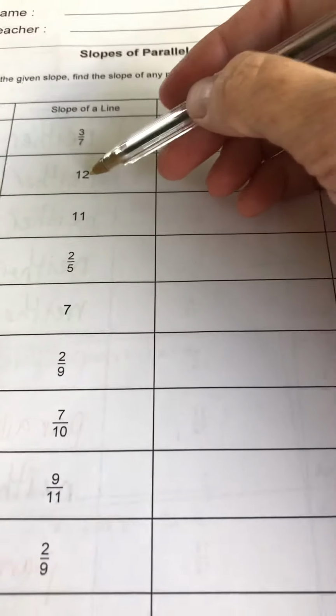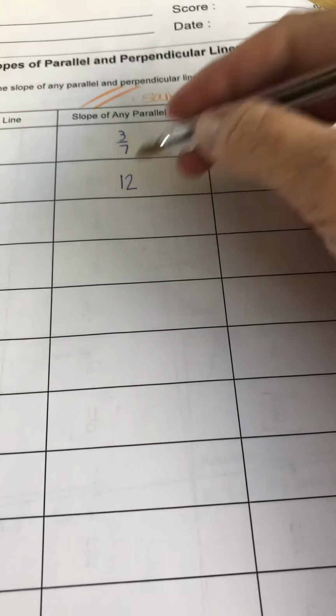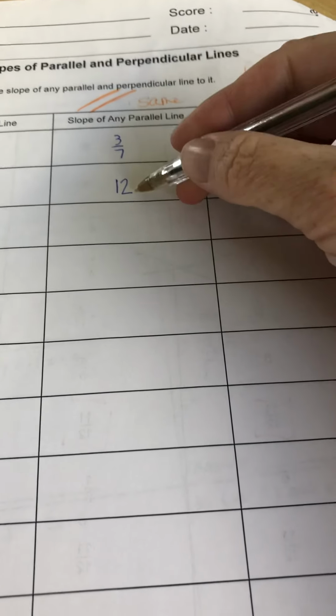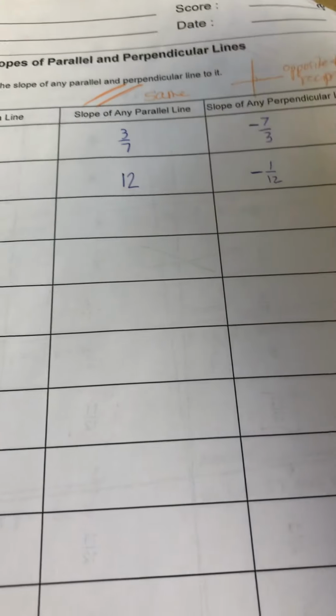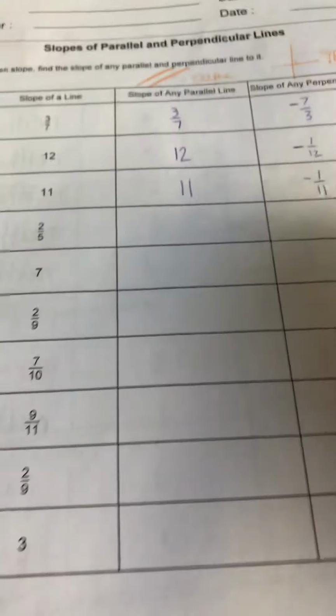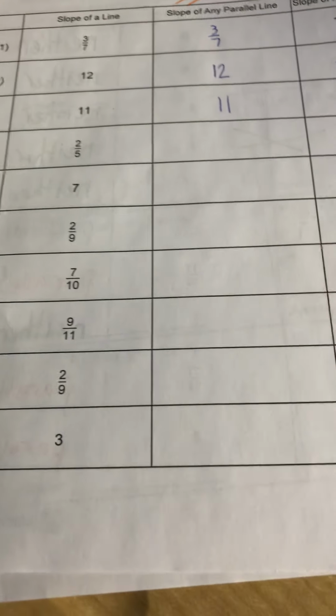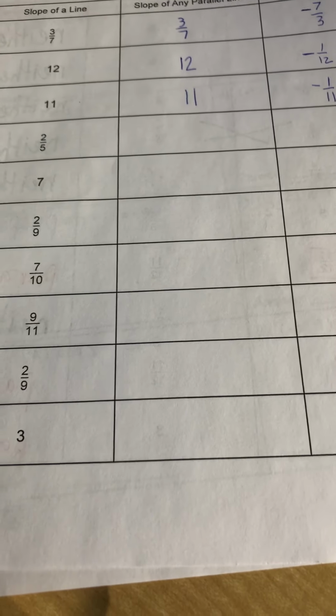Number 2 is 12, so its parallel would be 12, and if that's positive, I want negative. 12 over 1 is negative 1/12. Right here we have an 11, so the parallel slope is 11, and perpendicular is a negative 1/11. Can you do the rest of these? Why don't you pause real quick and see if you can find the parallel and perpendicular.